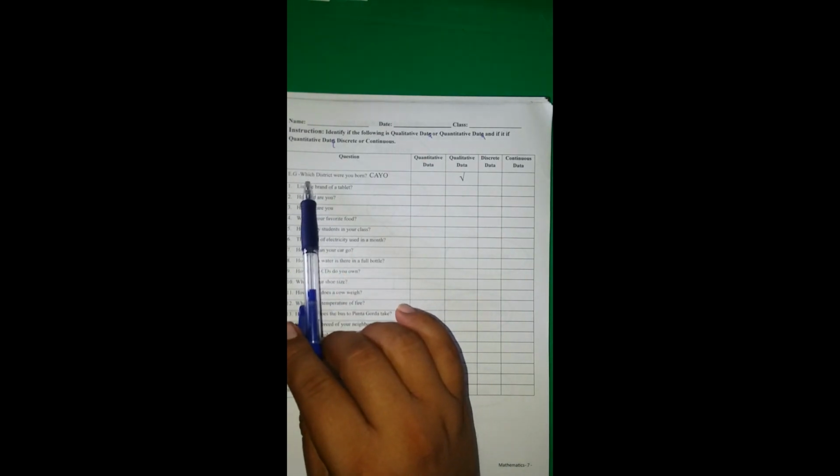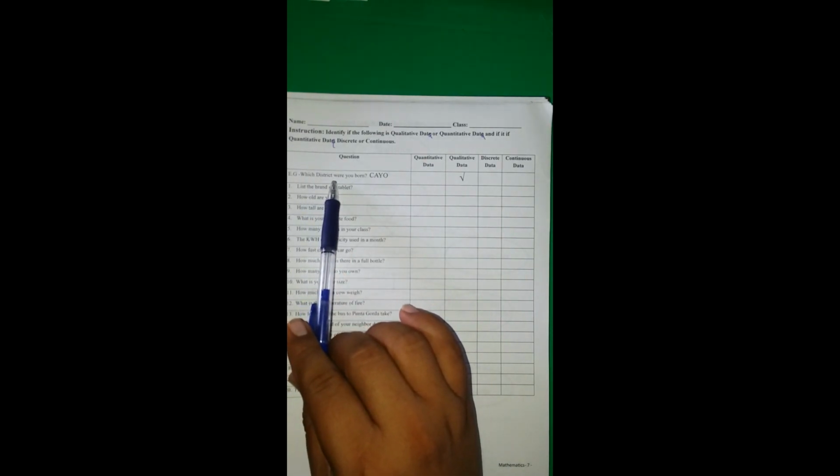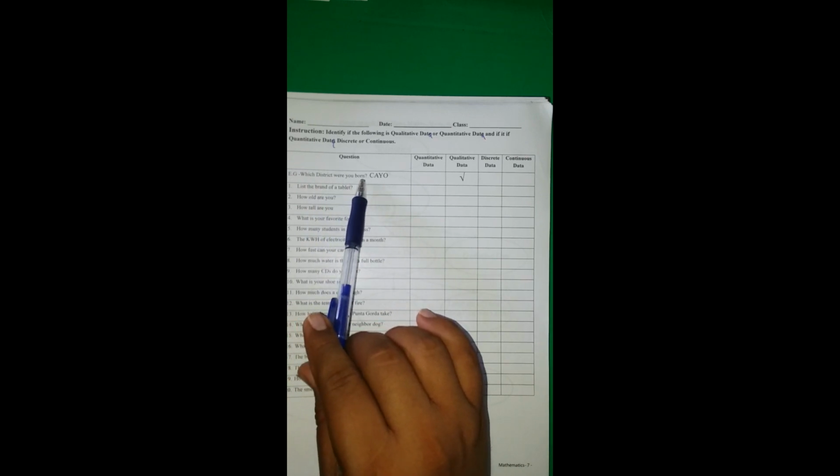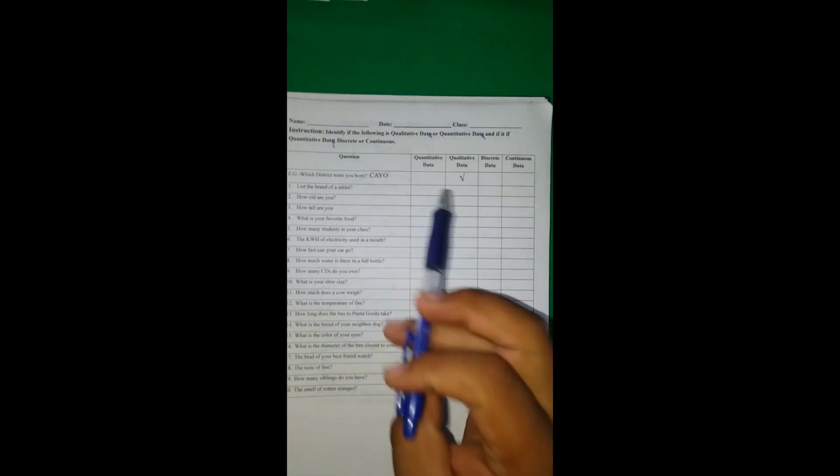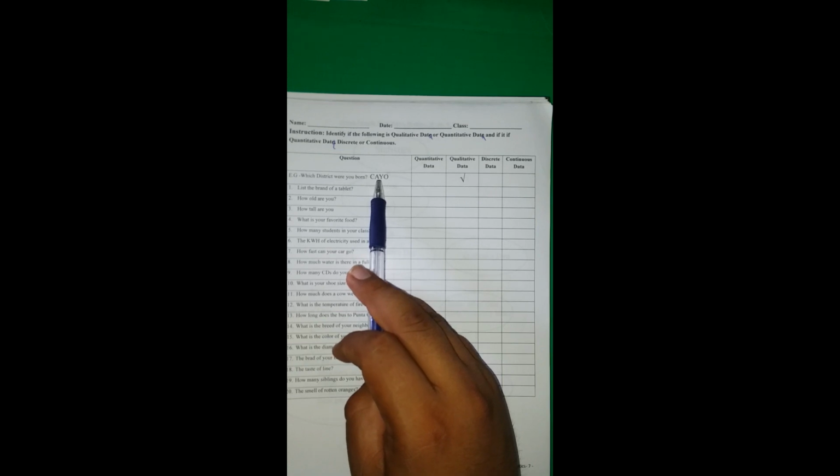It says, in which district were you born? When I ask myself in which district I was born, I am going to say it is Orange Walk district. Here we have an answer, which is the Cayo.